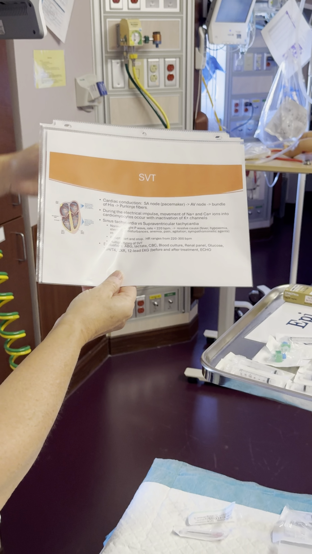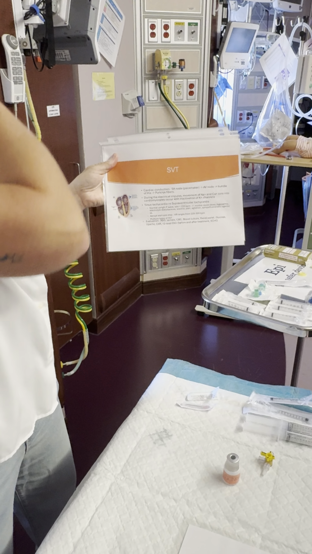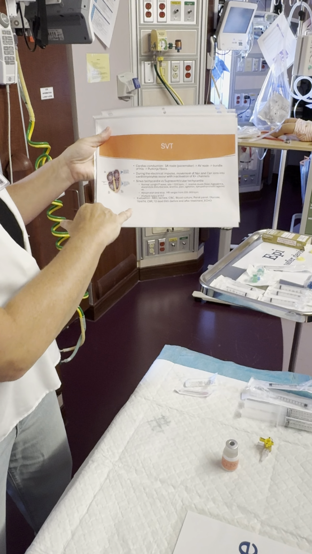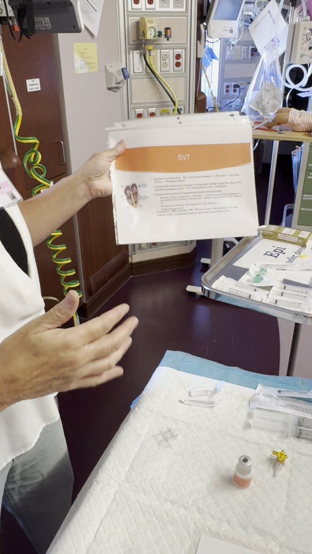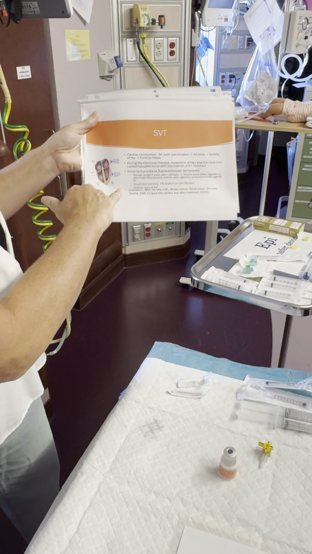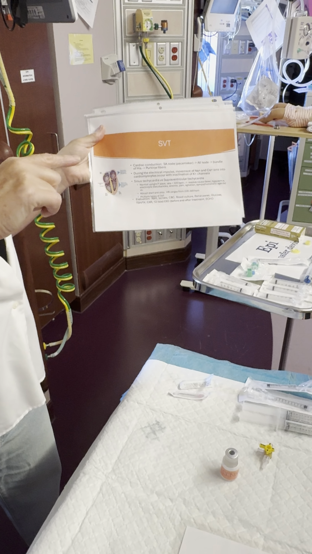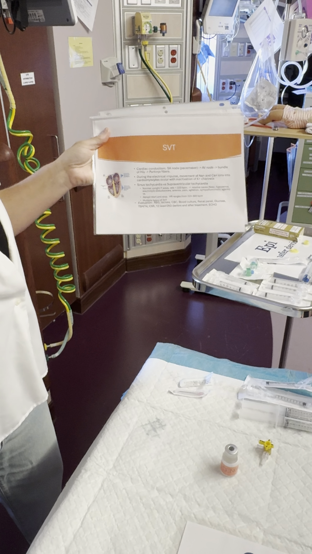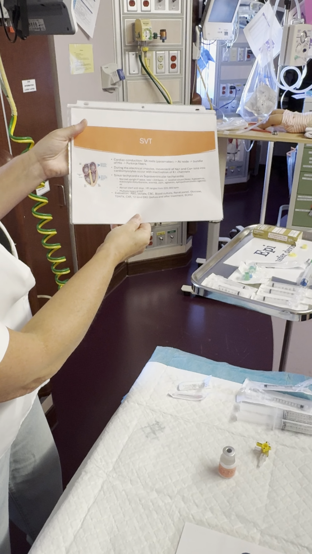So when we're going to evaluate if it is SVT, the first thing we want to do is notify the provider in cardiology and then get an EKG. Keep the EKG leads connected because we'll want to use them when we're treating the baby and right after the baby's treated as well. The other difference in determining if it's sinus tachycardia is a noted P wave on the EKG, which we can't always see, especially if a baby has a heart rate of 300. So that's what cardiology is for.